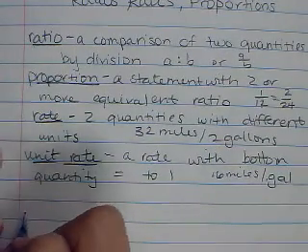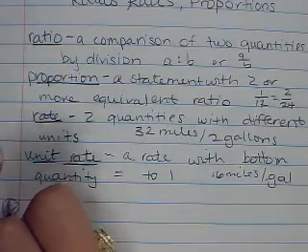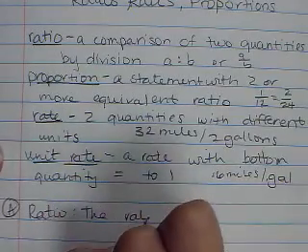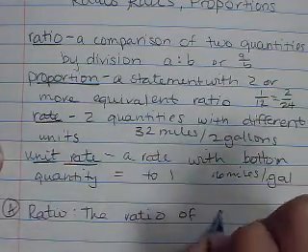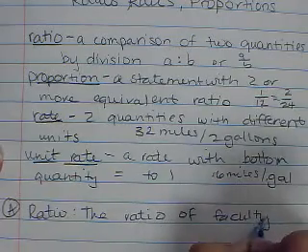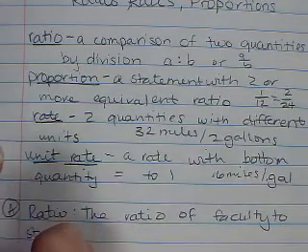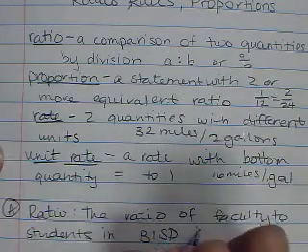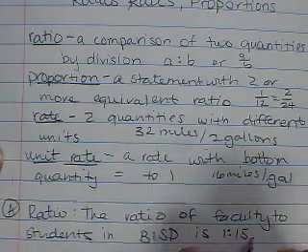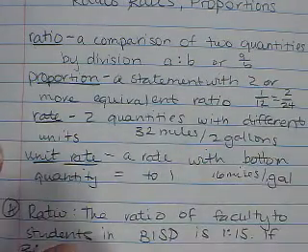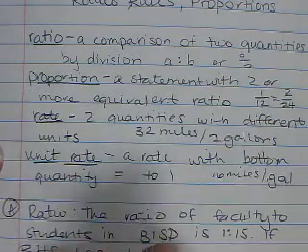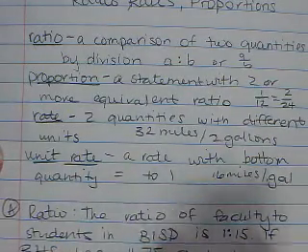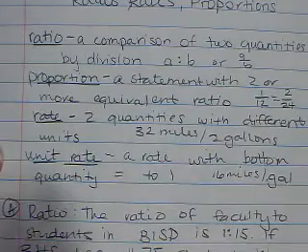We have some examples to look at. The first is dealing with ratio. The ratio of faculty to students in BISD is 1 to 15. If BHS has 1,675 students, how many faculty do we have?